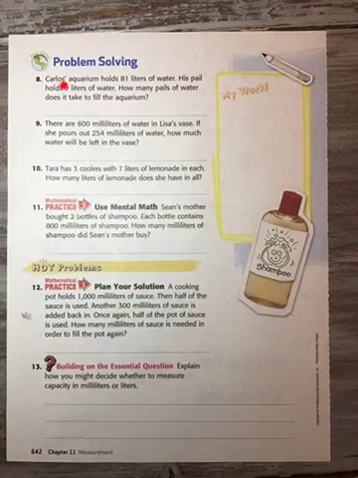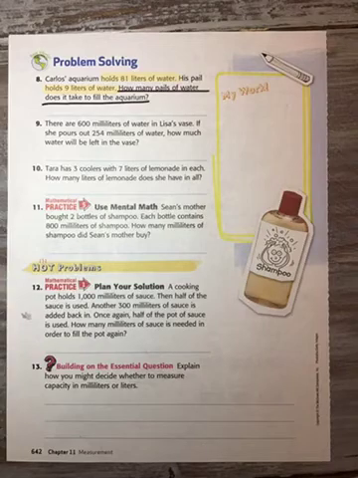Read it with me. Carlos's aquarium holds 81 liters of water. His pail holds 9 liters of water. How many pails of water does it take to fill the aquarium? Okay, so the aquarium holds 81 liters. Each pail, or his pail, holds 9 liters. So how are we going to find out how many pails it takes to fill the aquarium? That's what we need to find out.